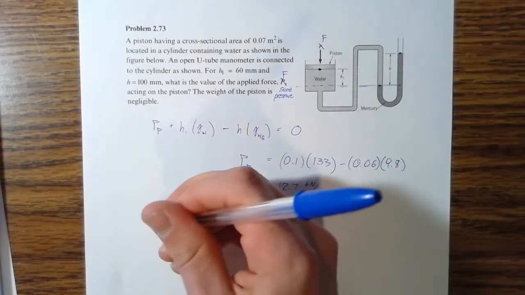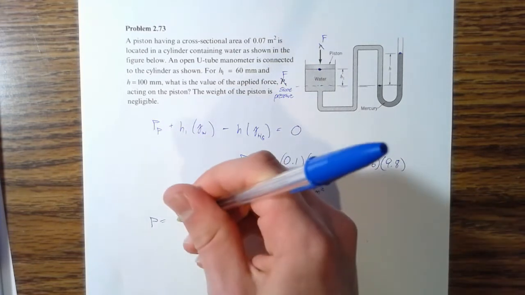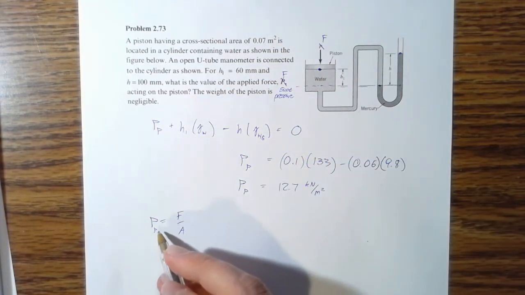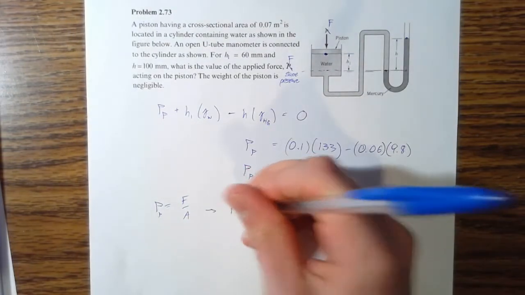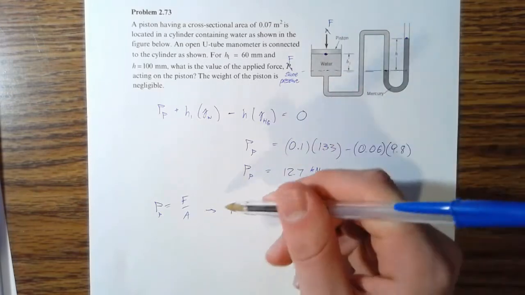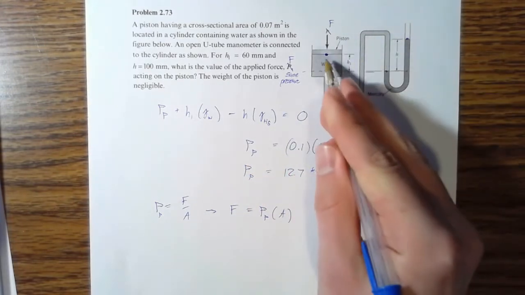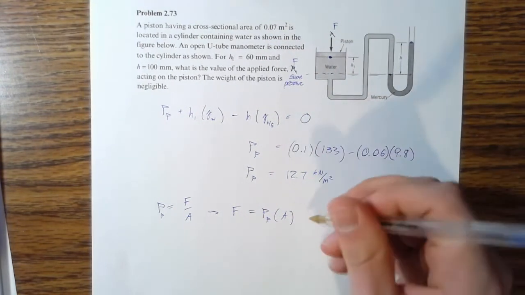Well, to create a pressure, so pressure is force over area. So if we look at our pressure at P, we can solve this. So our F value that we're looking for is the pressure at P times the area of this piston, which we're given as 0.07 meters squared.